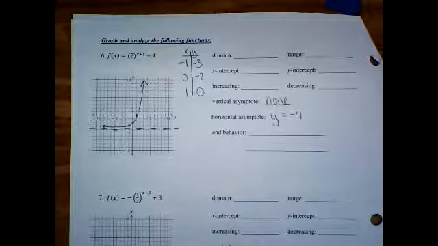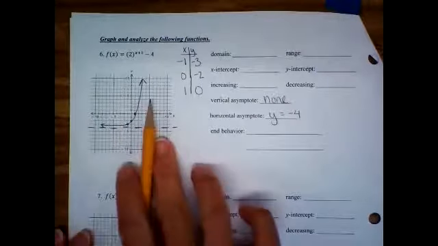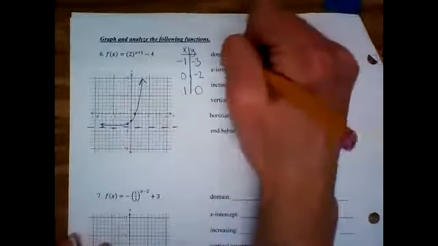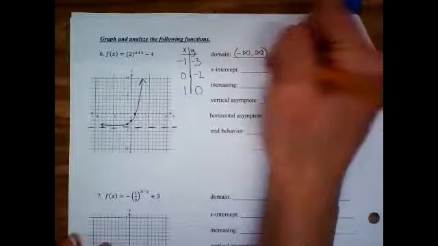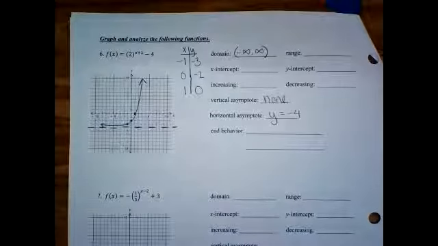And then once you have the graph, listing out all the characteristics is not too bad because you have a visual of what you're looking at. So what's your domain going to be? Left to right? Yeah, everything, right? Everything. That's going to be the answer. That will be the domain for every exponential. It's just all reals. Range will not be, though.